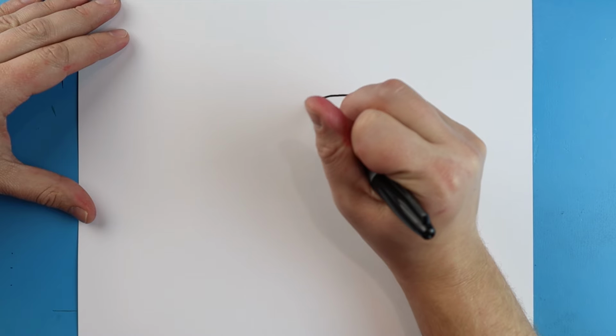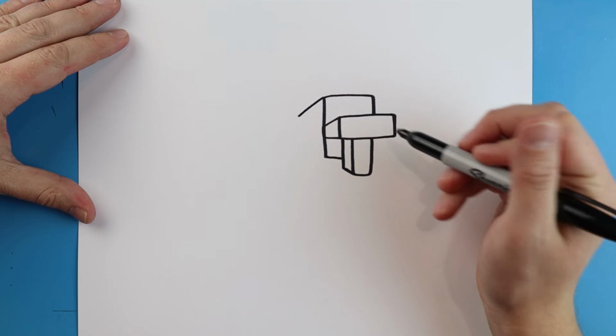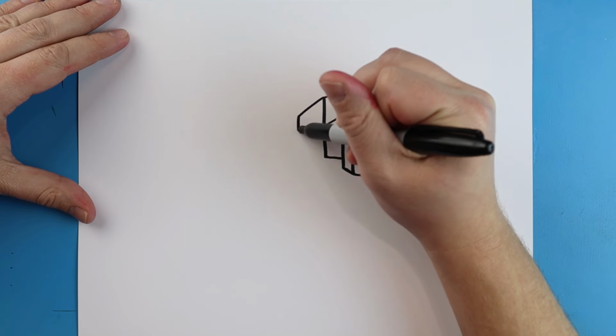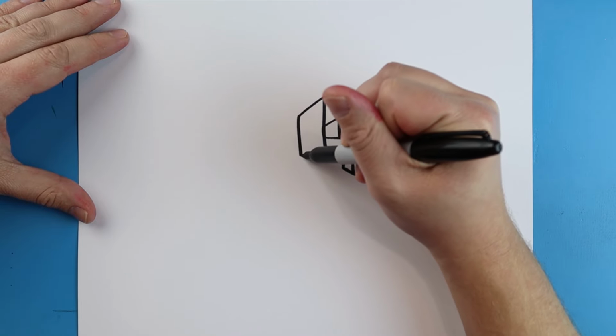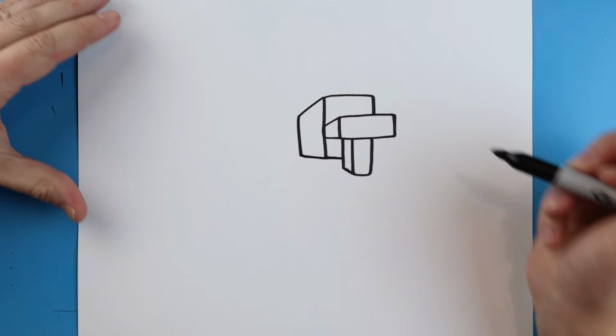Starting here, let's draw a line that comes down at an angle. We're going to come straight down and then connect it to here for the head of our little Minecraft turkey.